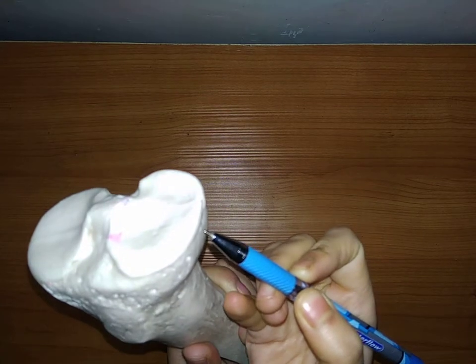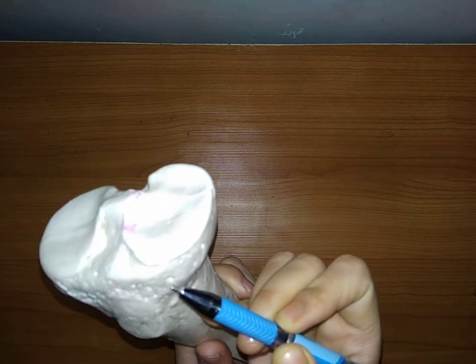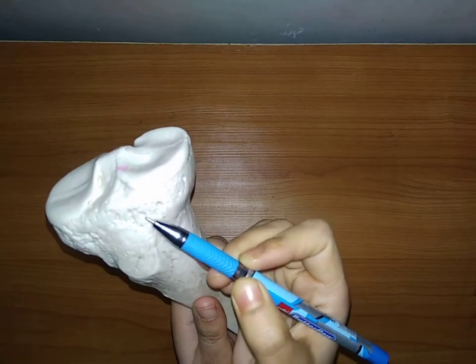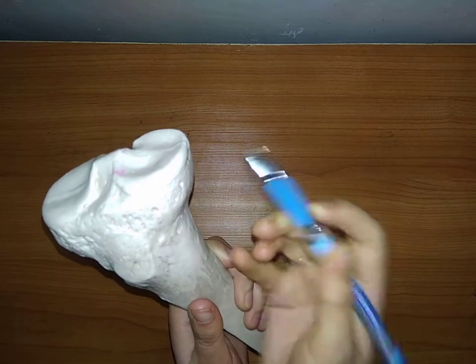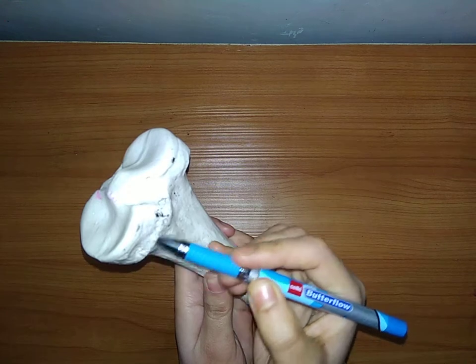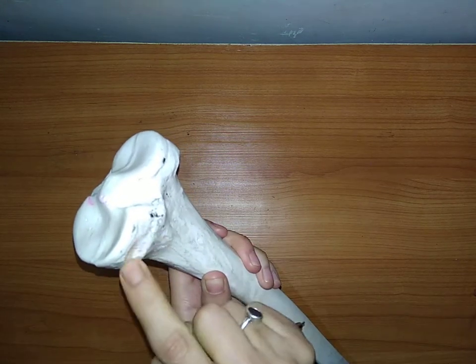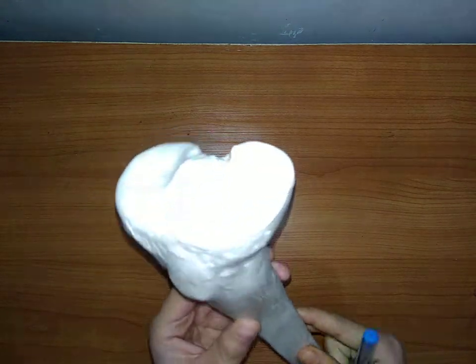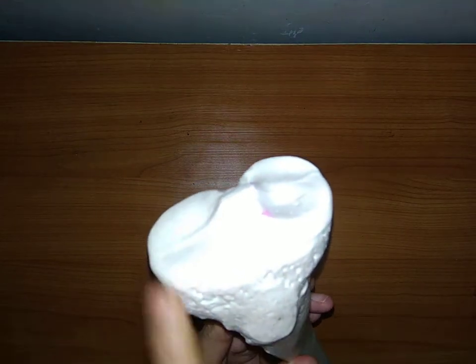The anterior and medial surfaces have numerous vascular foramina. These are the vascular foramina. The posterior surface of the medial condyle has a groove. This is grooved. Now the lateral condyle.